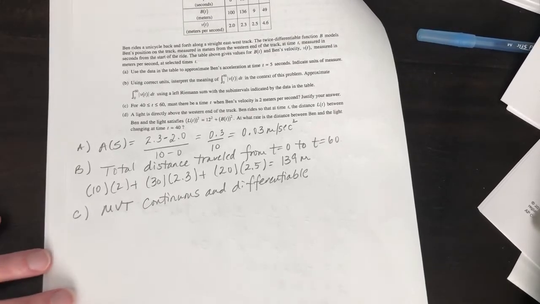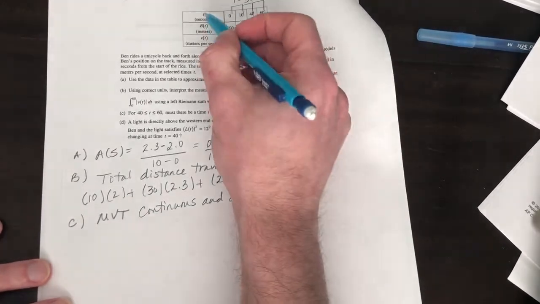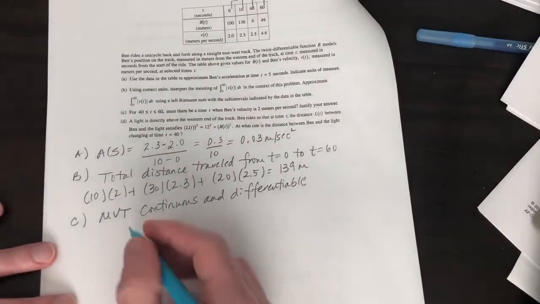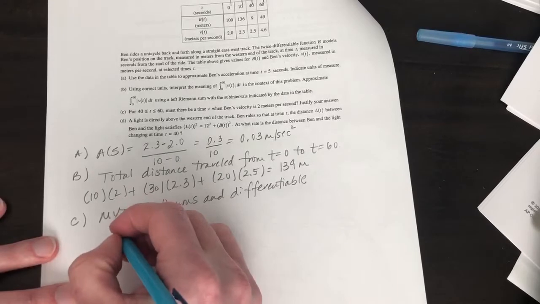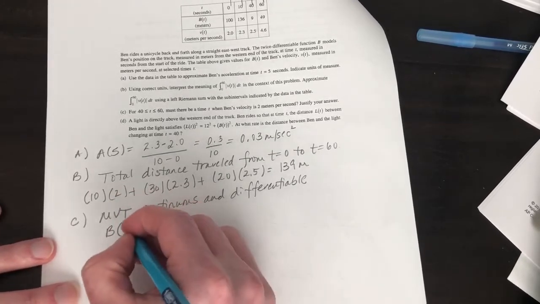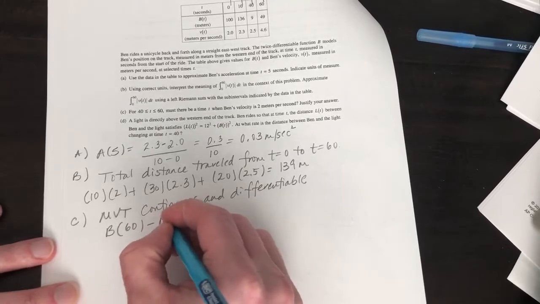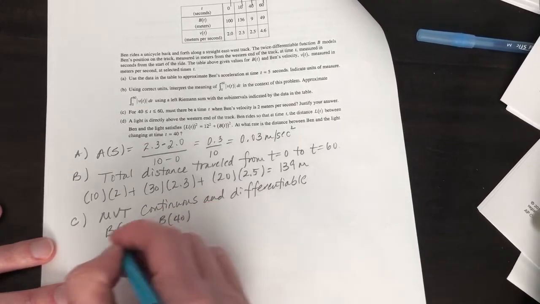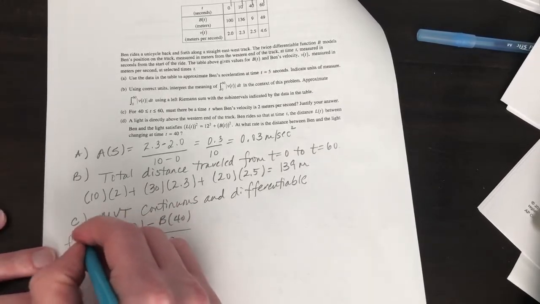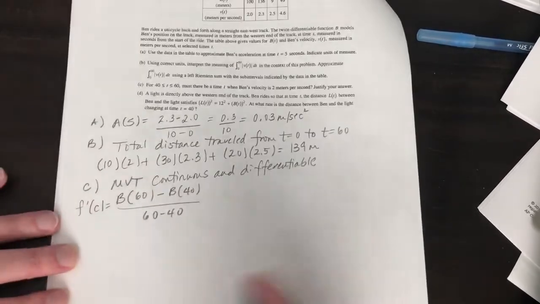So it's going to be your meters that we're going to be using for mean value theorem. So we're going to say b of 60 minus b of 40 all over 60 minus 40. So that's f prime of c is equal to that.